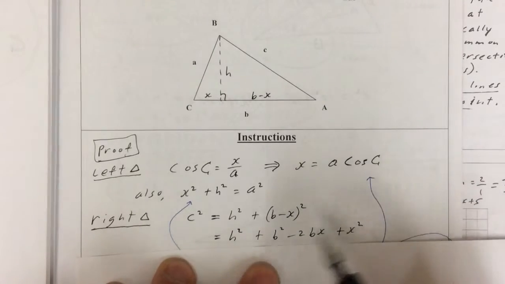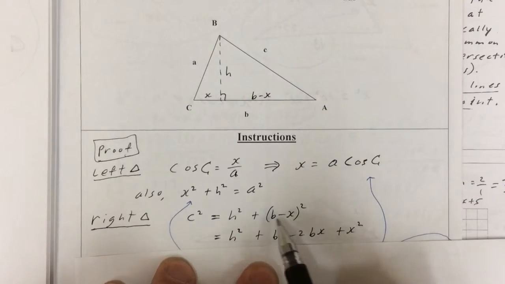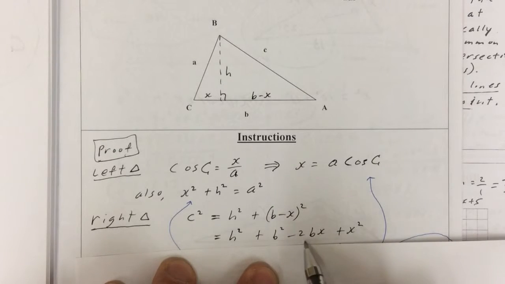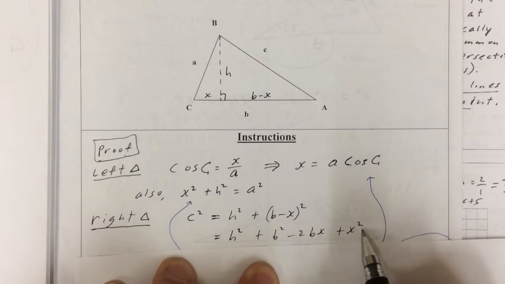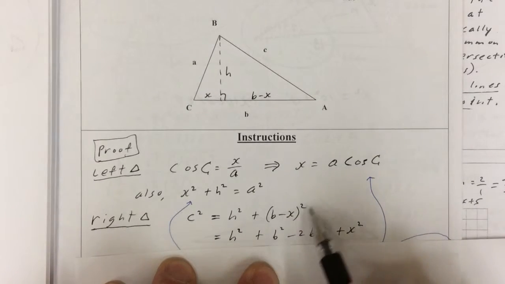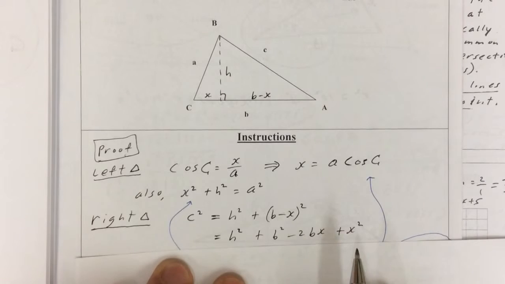Now, b minus x squared, when you expand that out, it's a perfect square, so it gives you b squared minus 2bx plus x squared.